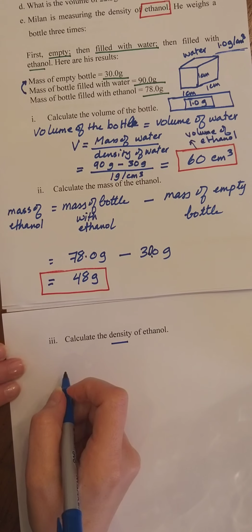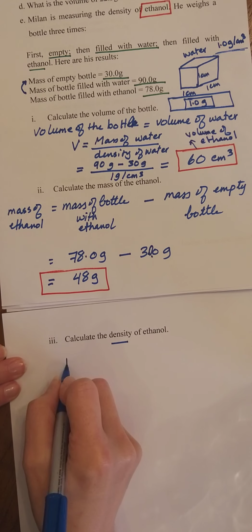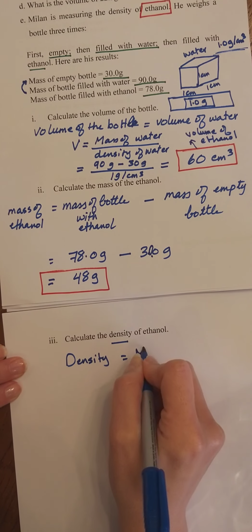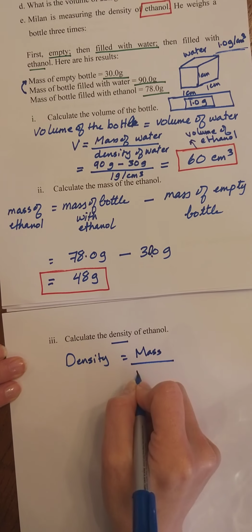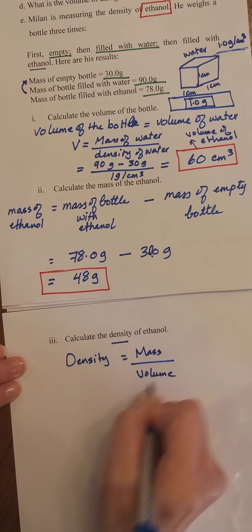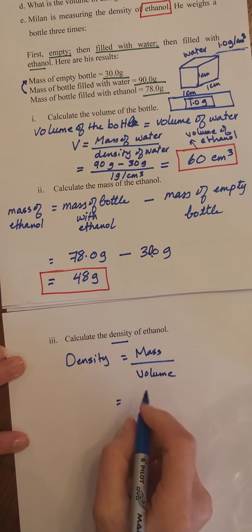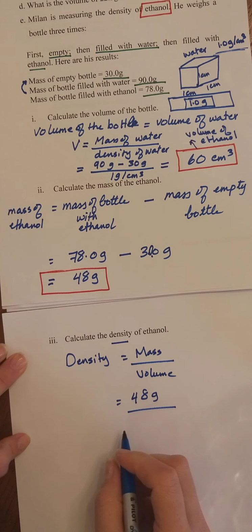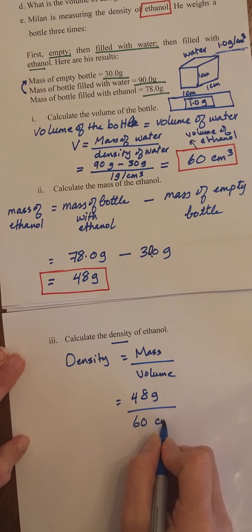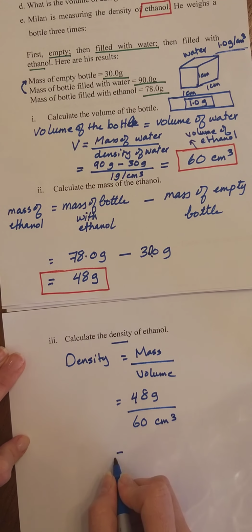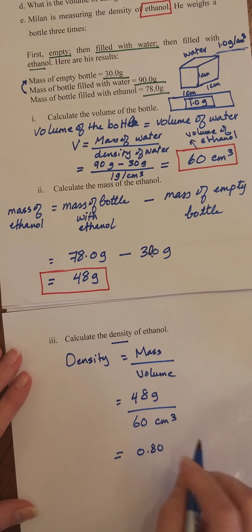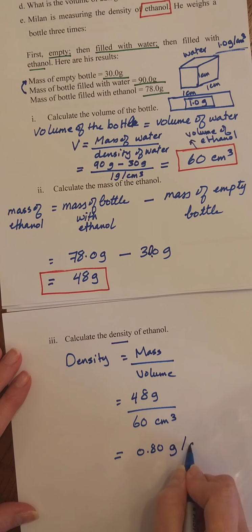So, to calculate the density of ethanol, the formula is density equals mass over volume. Mass is 48 grams divided by volume, 60 centimeters cubic, and the final answer is 0.80 grams per centimeters cubic.